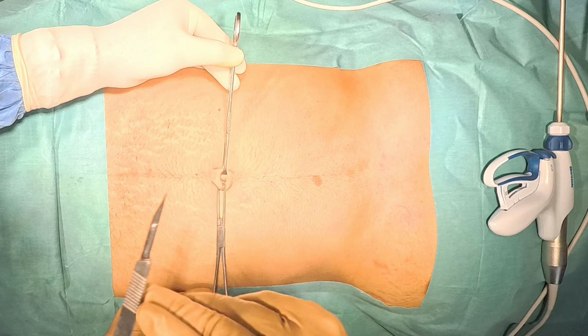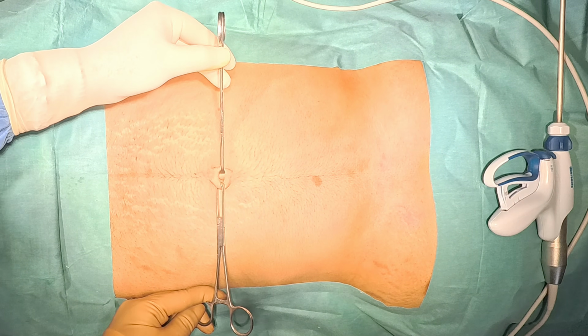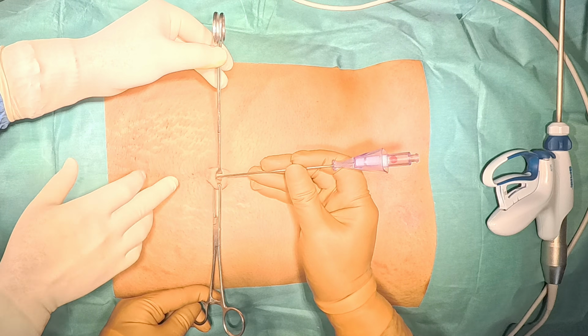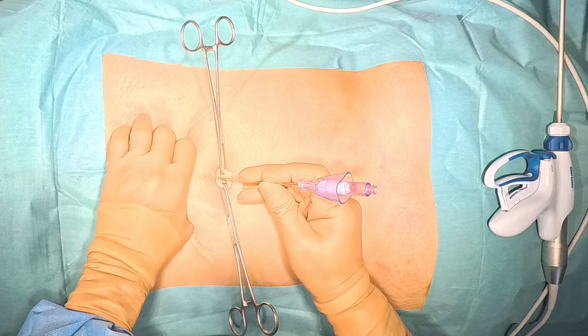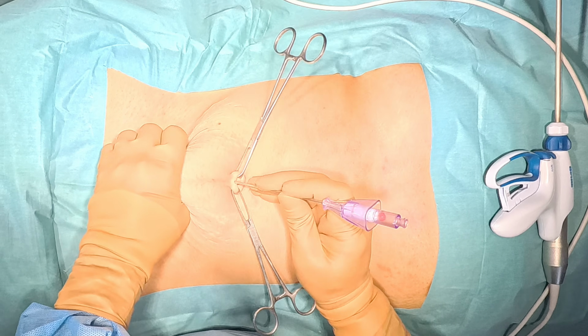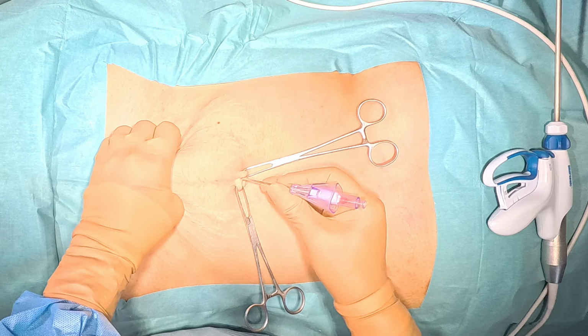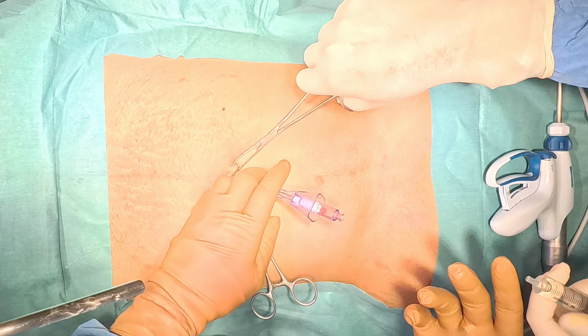So, we are stabbing the inferior crease of the umbilicus and then we will introduce the Veress needle over the inferior crease. We have to lift the abdominal wall in such a way that the Veress needle is perpendicular to the abdominal wall but oblique to the body.